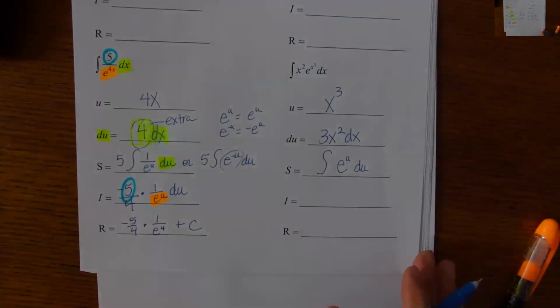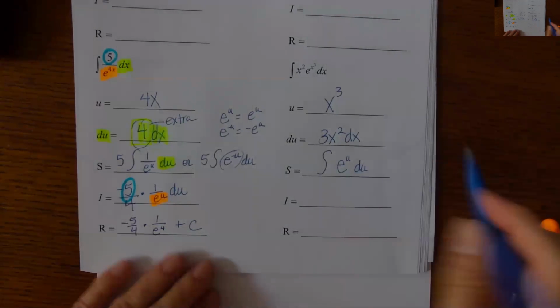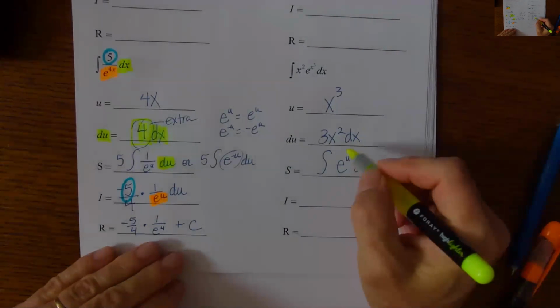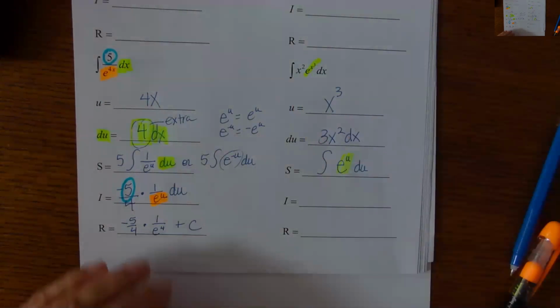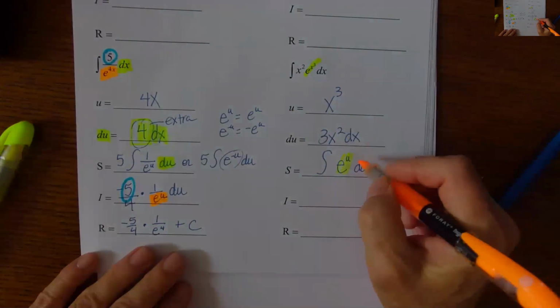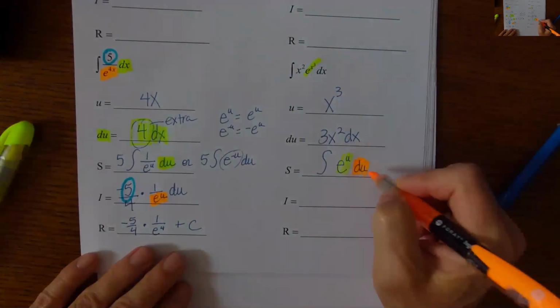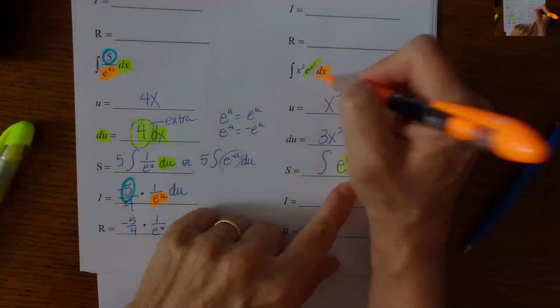Now we got to look and see if everything matches up. So look very carefully with me. E to the U is this. Is that true? Yeah. Okay. What is du? Du is 3x squared dx. So du covers the dx.